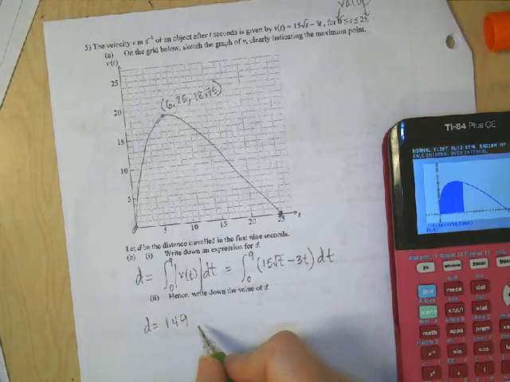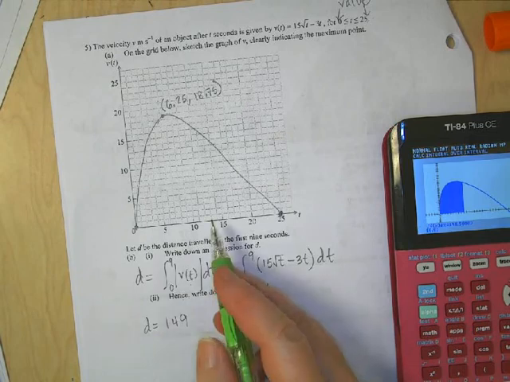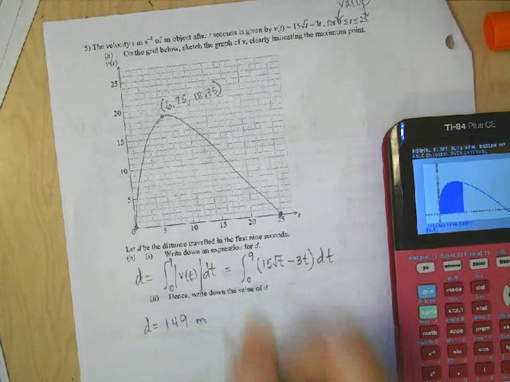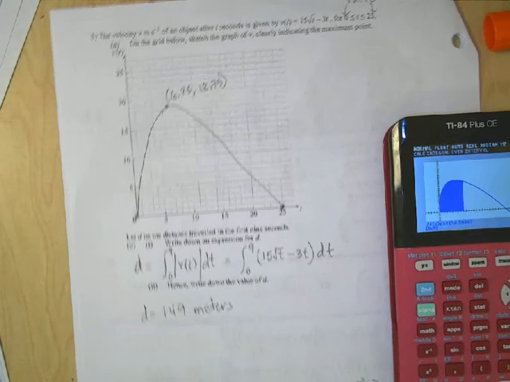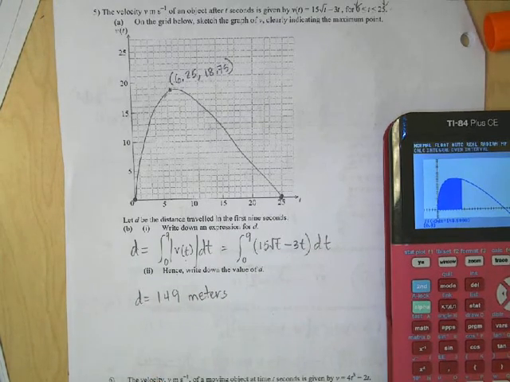And it's a distance, so I'm not going to put units squared because I was given a velocity function. I'm trying to find distance, so it's actually going to be 149 meters, not meters squared, because we're actually talking about a distance. We integrated the velocity function to find a total distance.